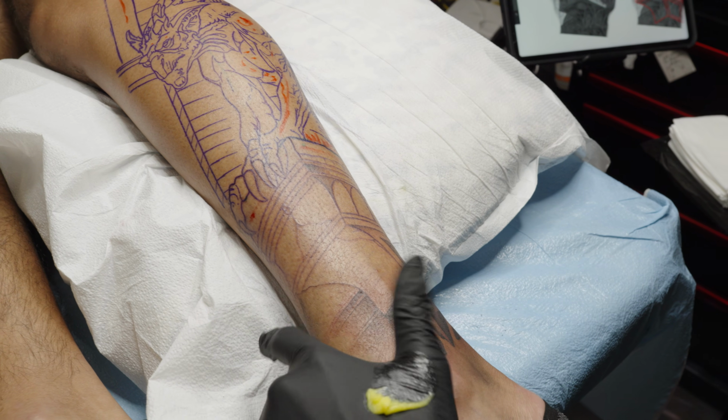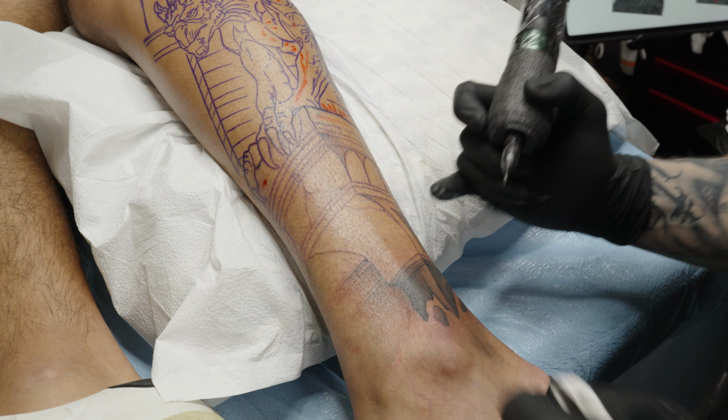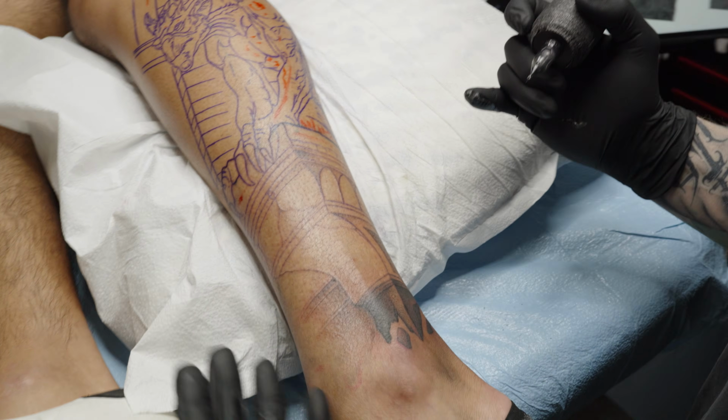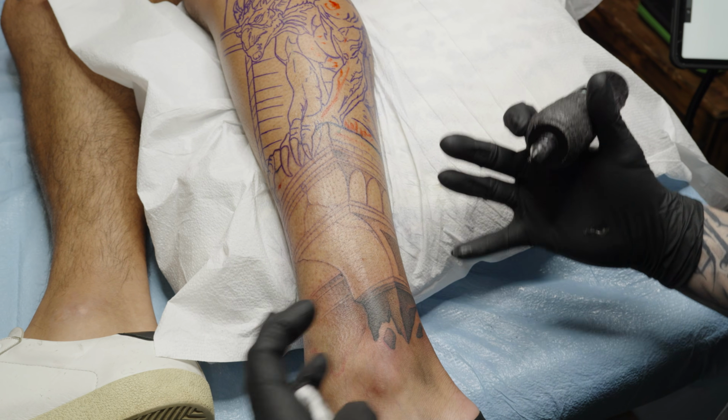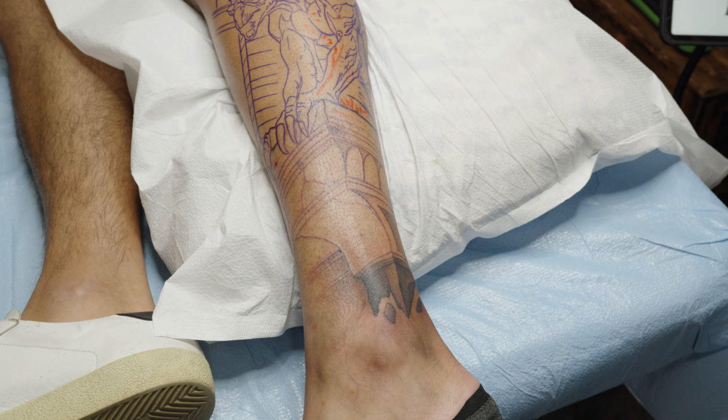So I have this gray lined out, and then I wiped away some of the stencil. The reason I did this is because I'm going to be making up the fades and adding details, all this. I want to be able to see the skin. I want to see my true tone. I don't want to get lost in the marker or the purple.